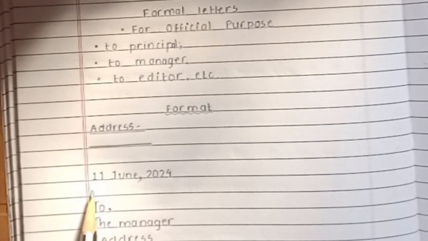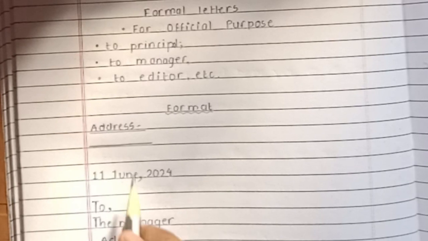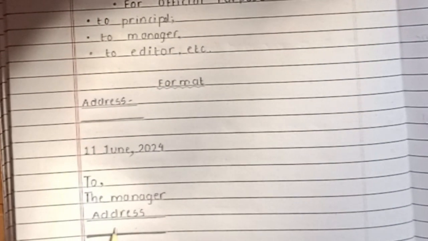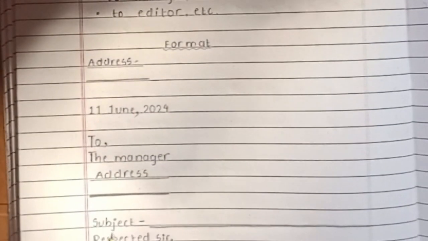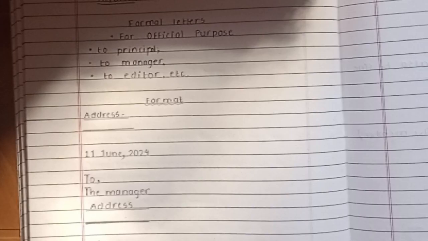Then after the date, write to the manager, or to whomever you are writing, like the principal or the editor. Then their address: here your address, here the address of the person you are writing to. Then the subject, most probably you start with "regarding the", and keep it as short as you can. Then "Respected Sir", and then start the letter.